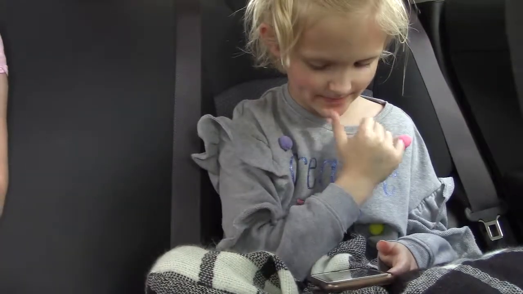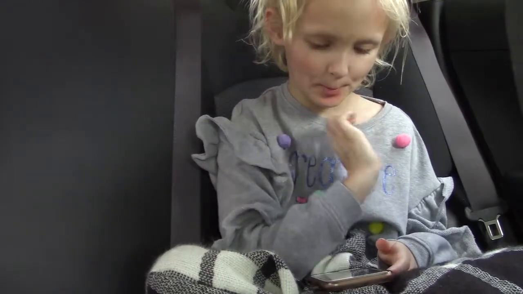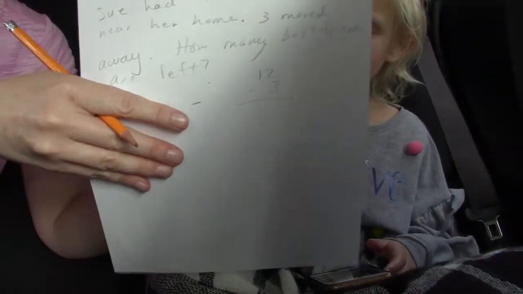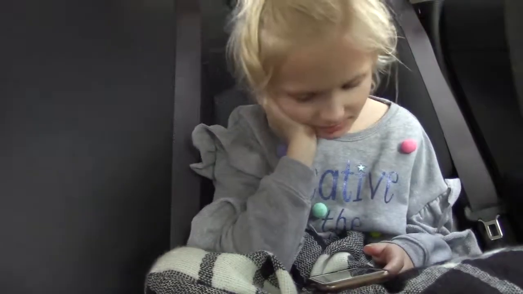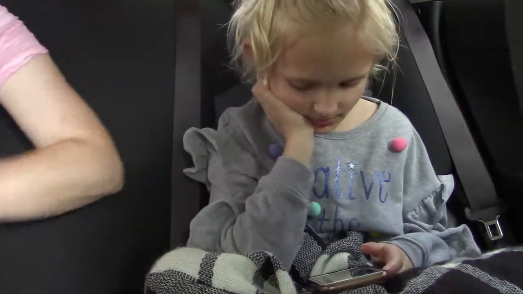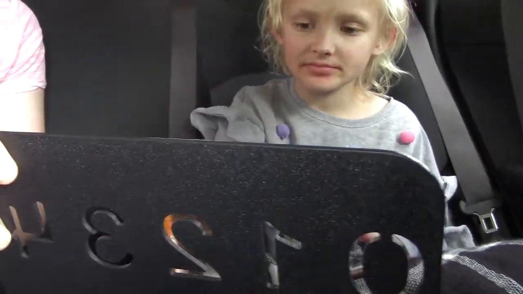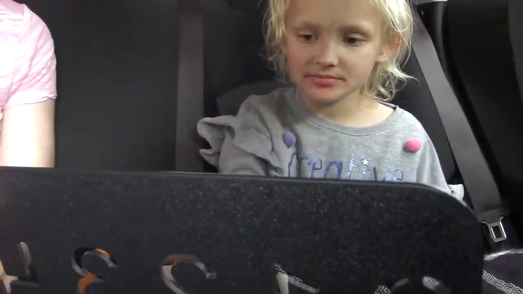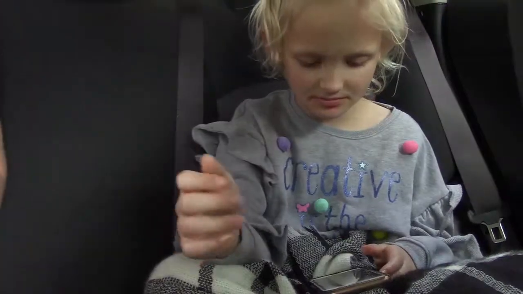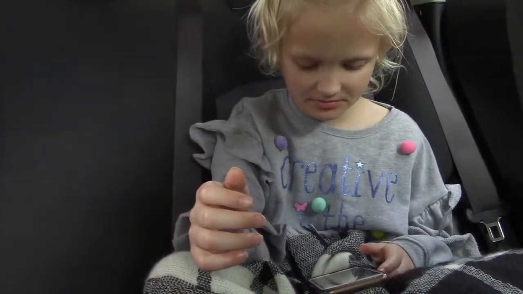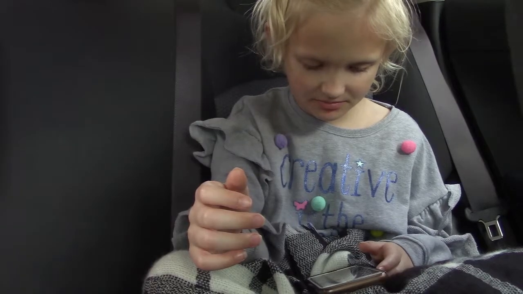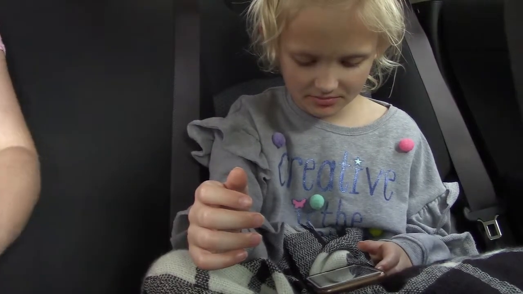12 minus 3. So remember our number line that we had here? You start on 12 and go back 3. 1, 2, 3. So 12 minus 3 equals, reach out. Almost. Let me see, 9. Yeah, that corner, 9. Okay. Now, give me an animal.